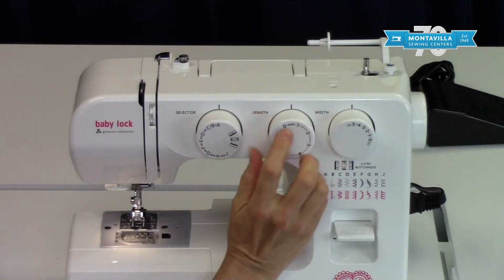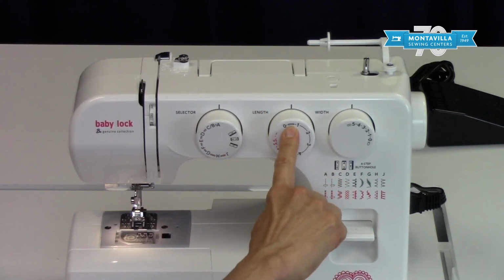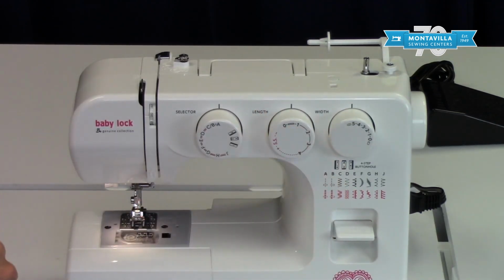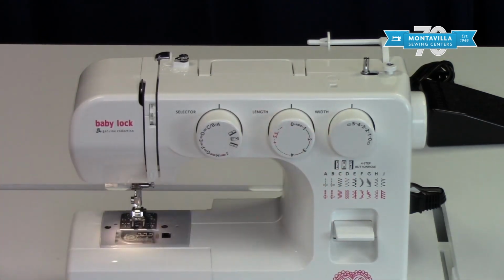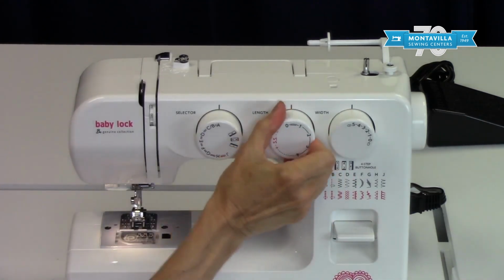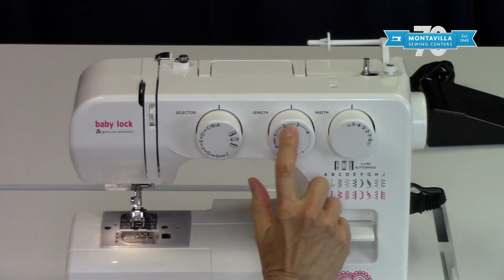And here, like if we were making a buttonhole, it looks just like a buttonhole, doesn't it? We want those stitches really close together, so between 0 and 1. Now, if we had this all the way on 0, we'd just be stitching in one place. Normal garment stitch length is between 2 and 3.